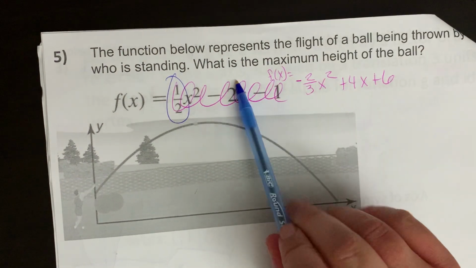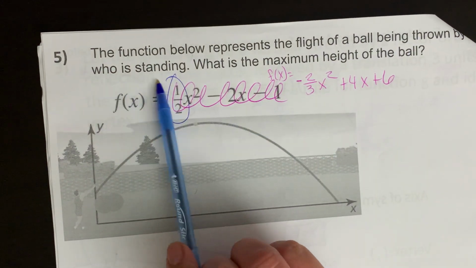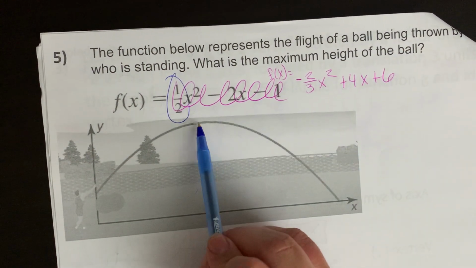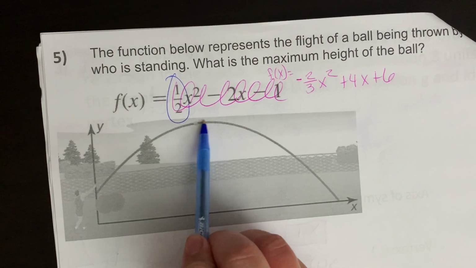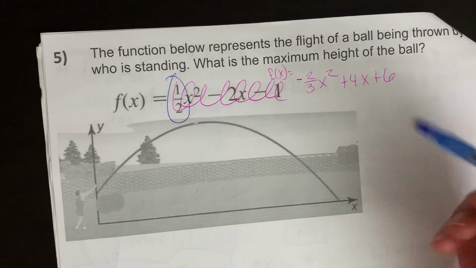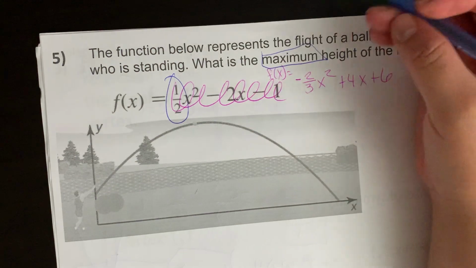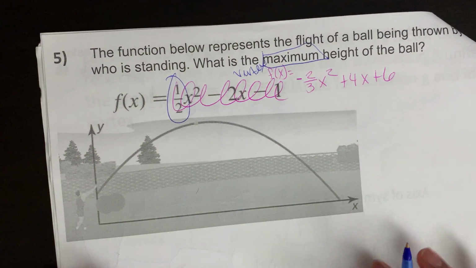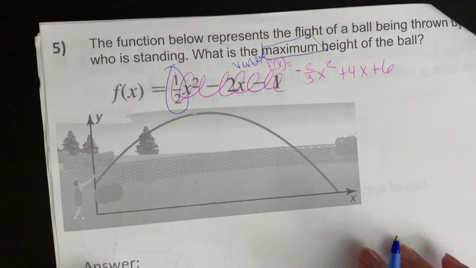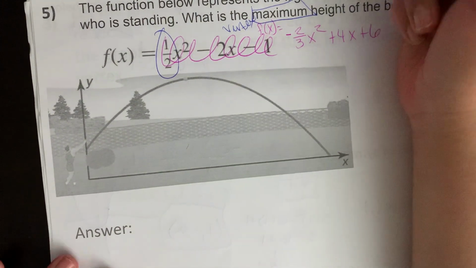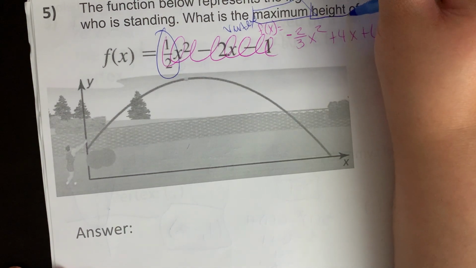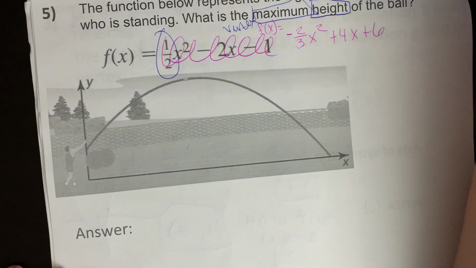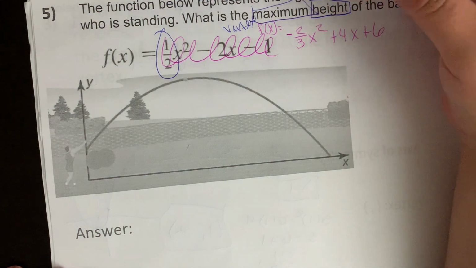So the function below represents the flight of a ball being thrown by someone who is standing. What is the maximum height of the ball? So the maximum height we know would be somewhere around here, right? Which basically means if it's asking for the maximum, we already know we're going to be looking for the vertex, which was literally the problem we just did. Okay, so this is all just by identifying what it is asking for, right? So we want the maximum height.